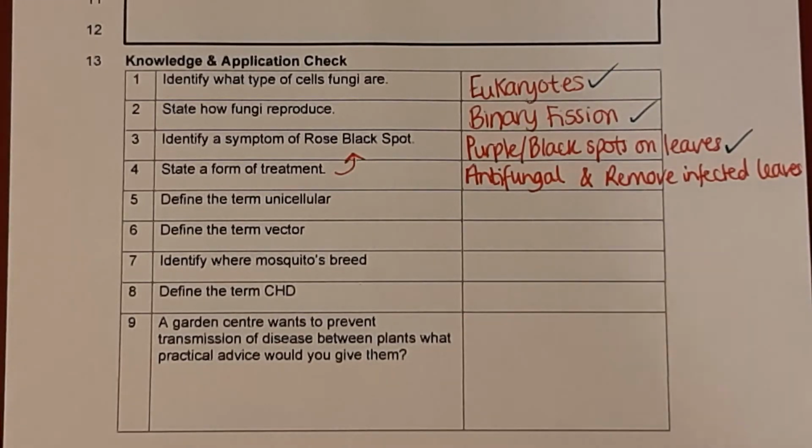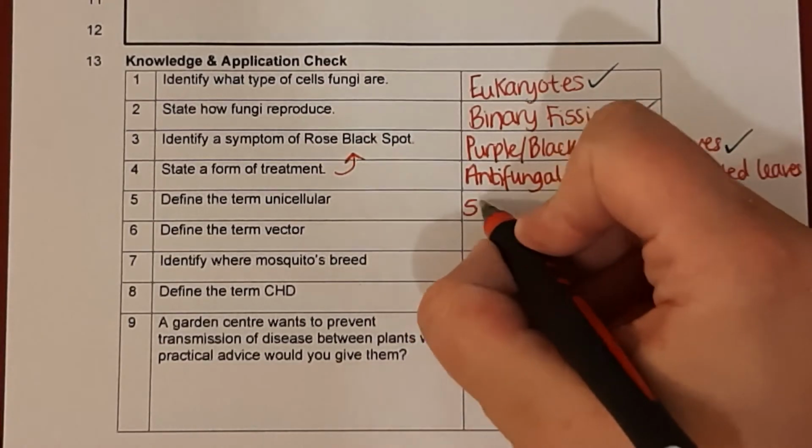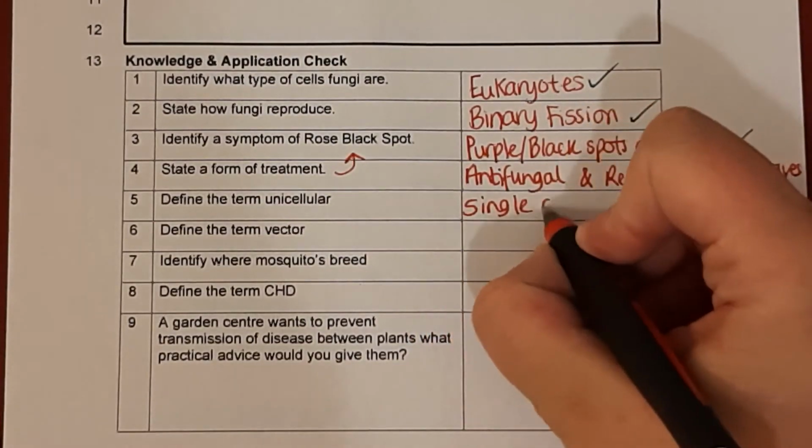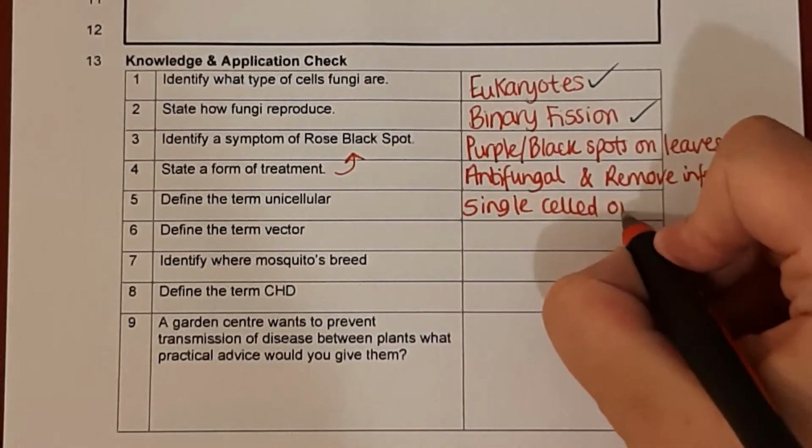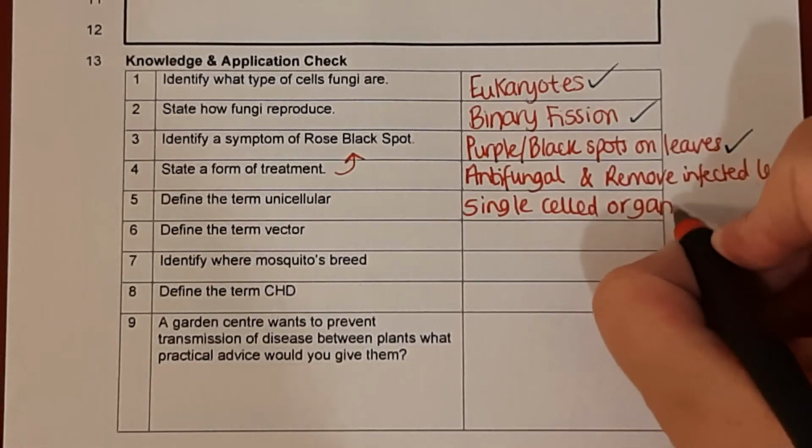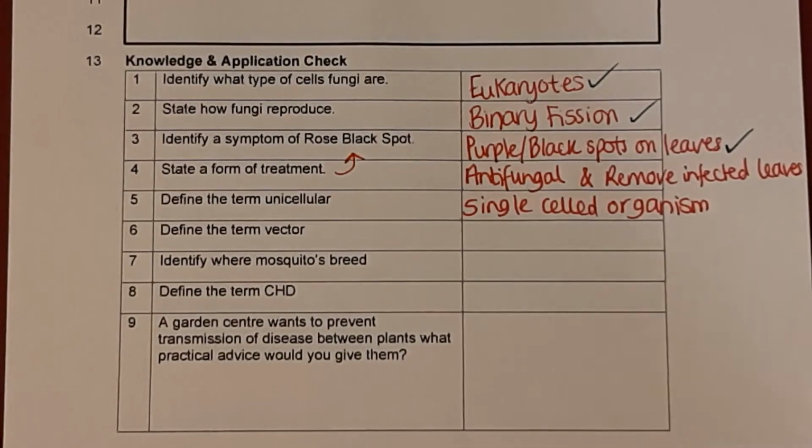Question 5, define the term unicellular. So it means it's made up of a single cell. So a single-celled organism. Define the term vector. So it's an organism that transmits a pathogen without getting infected itself.